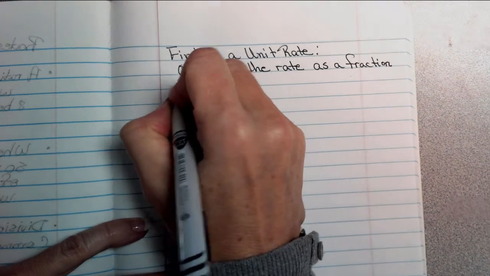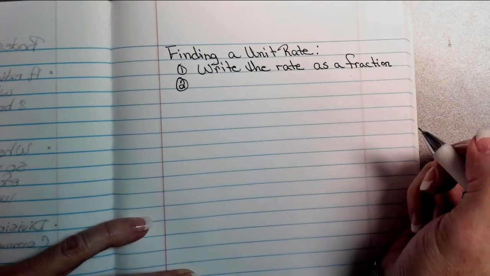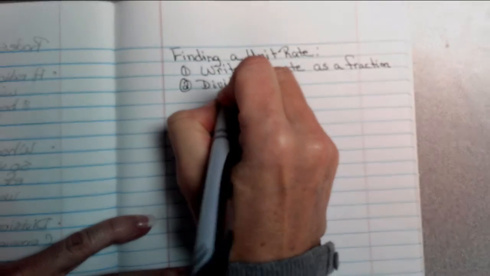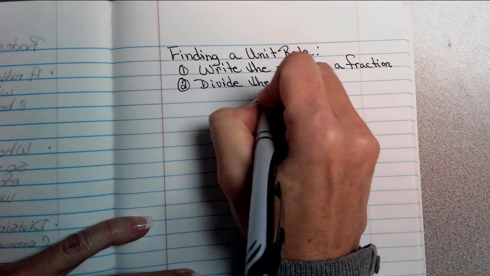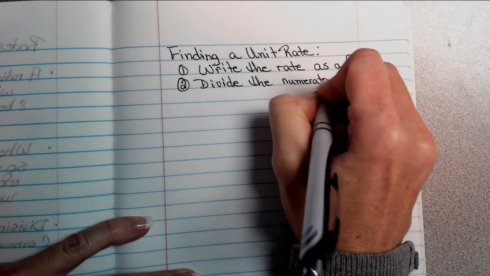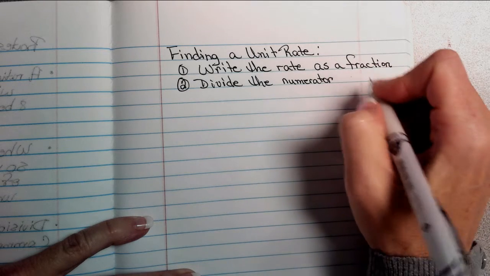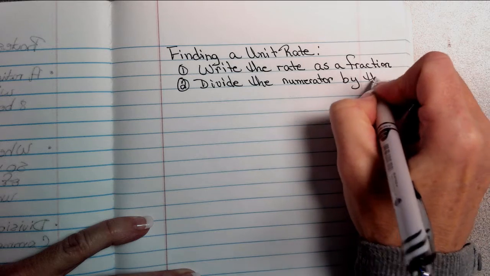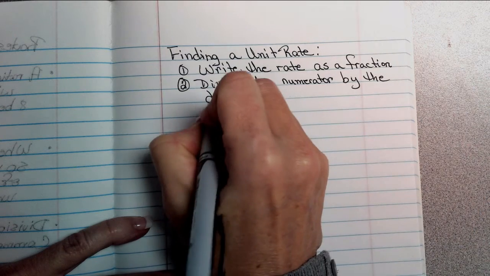So after you've written it as a fraction, step number 2 is to divide the numerator, so that's your top number, by the denominator.